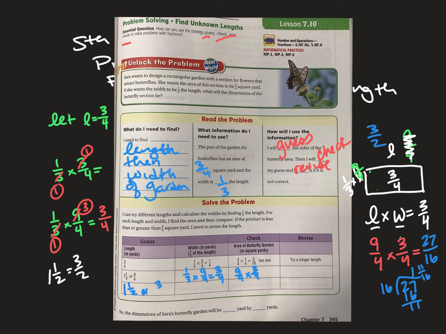or 3/2, same thing, right? Now I will do 1/3 times 3/2 to get the width. I can cross reduce. I'm going to do it over here where I can see it better. 3 goes into 3 once, 3 goes into 3 once. Okay. 1 times 1 is 1. And 1 times 2 is 2. I end up with 1/2.